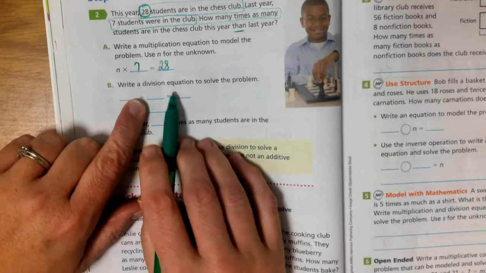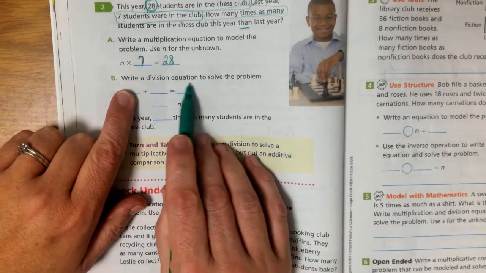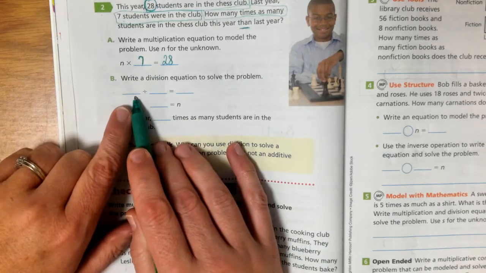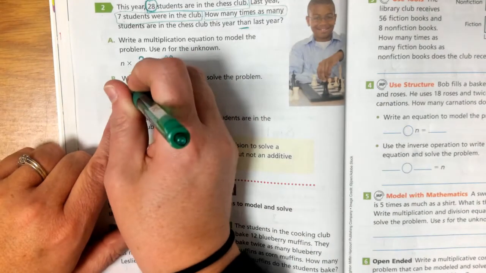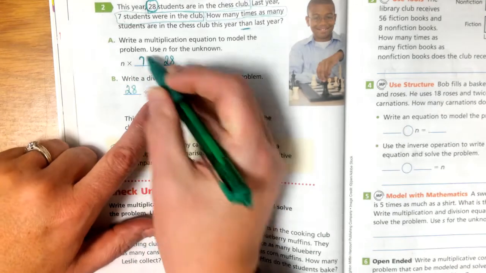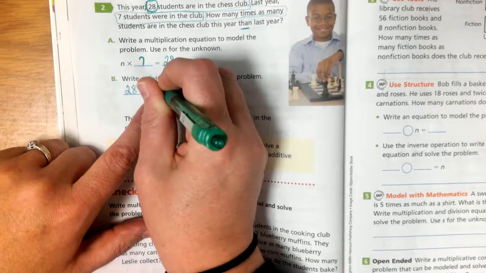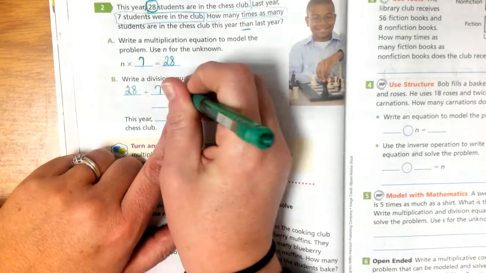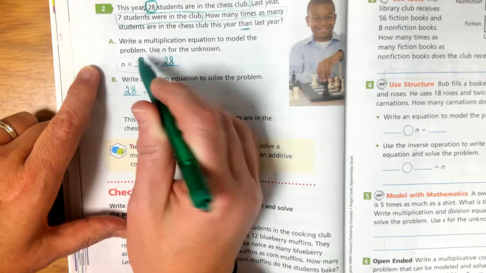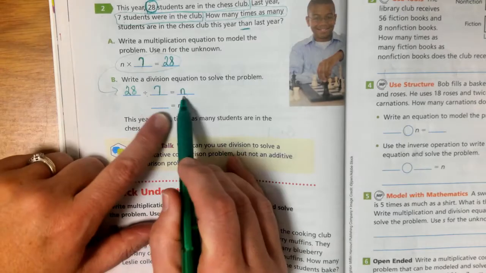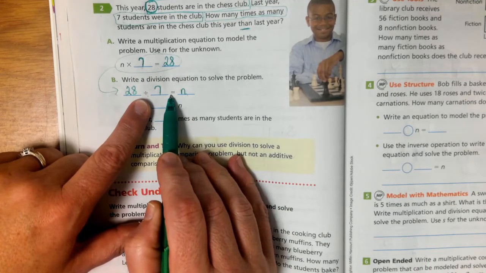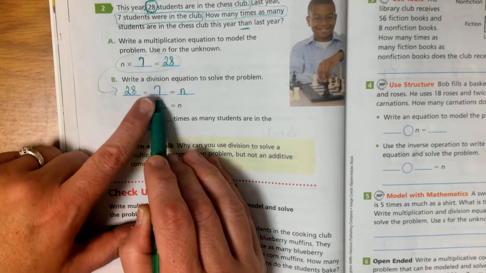So again, we're going to use the inverse. We're going to write a division equation to solve this problem. When we divide, we always put the bigger number first. So 28 divided by 7 equals n, right? That's our unknown. We're taking this problem and rewriting it into a division problem. Take our multiplication problem, rewrite it into a division problem. So 28 divided by 7.